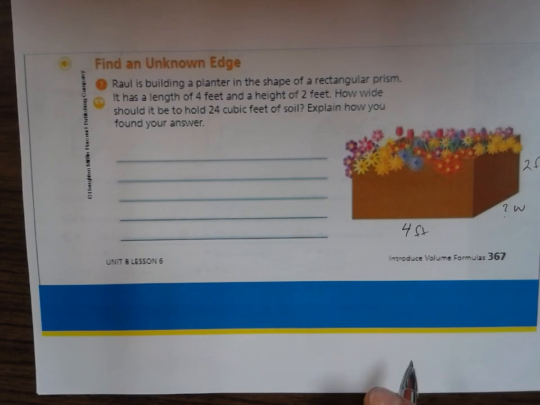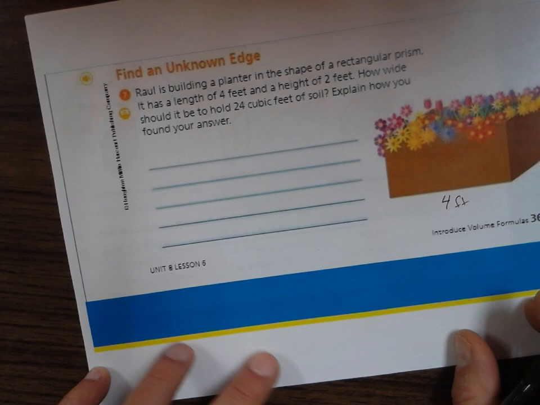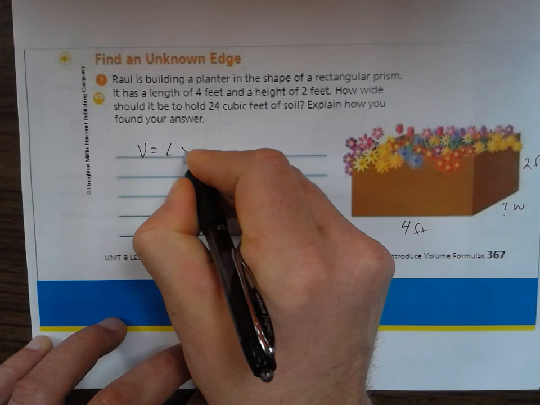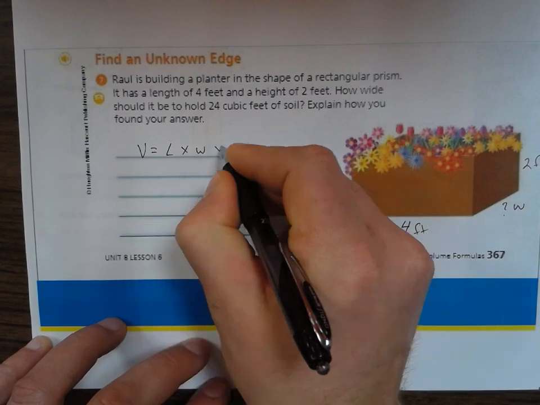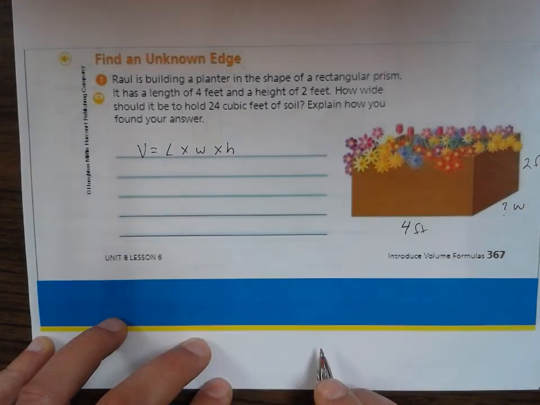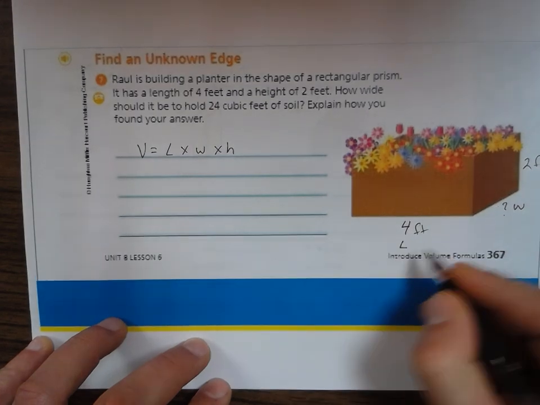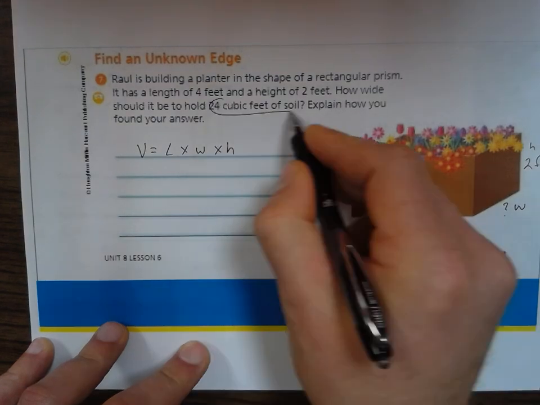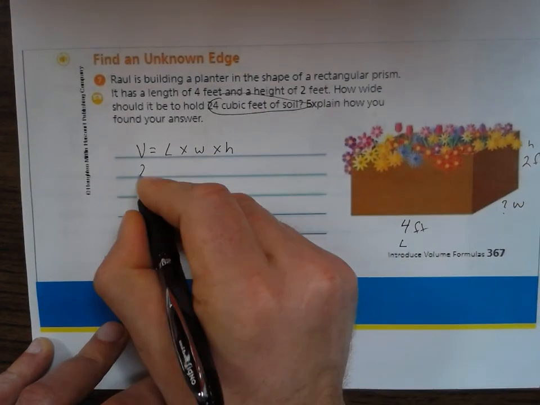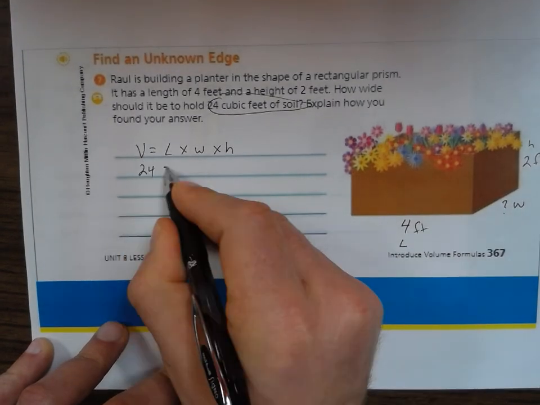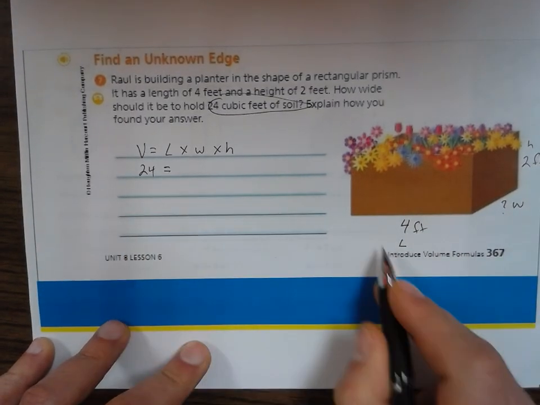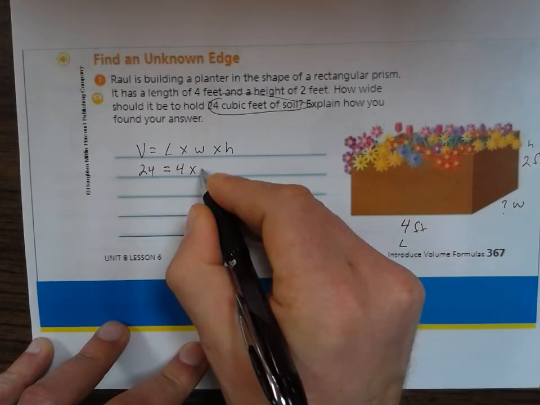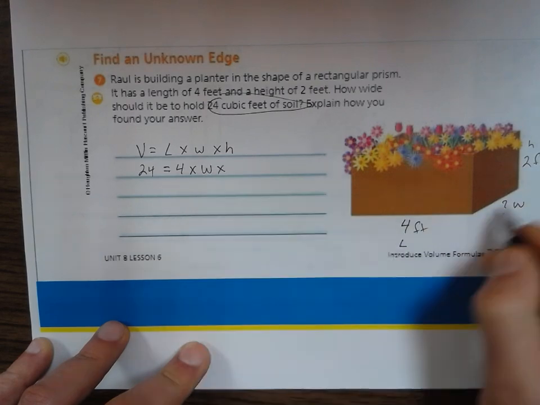Well, if we go back to your volume formula, we know that volume is equal to length times width times height. Now let's plug in what we know. We know this is our length. We know this is our height. They also gave us our volume, so let's put that in there too. So we have 24, that's our volume, is equal to our length, which in this case is 4, times our width, which we don't know, so I'm going to keep that as a W, times my height, which is 2.